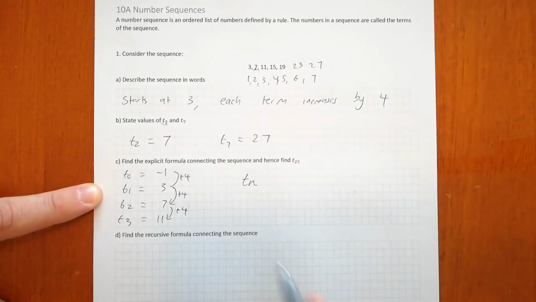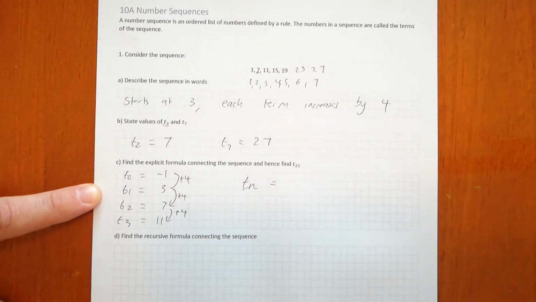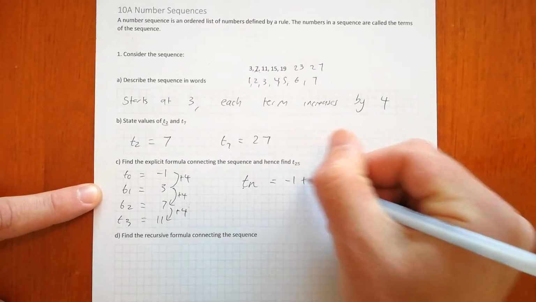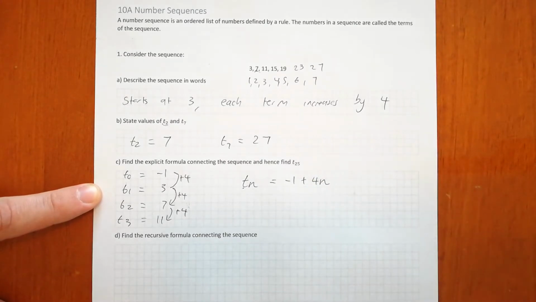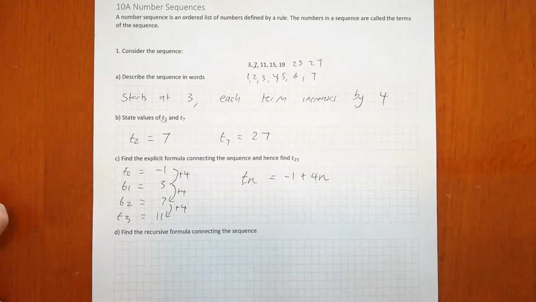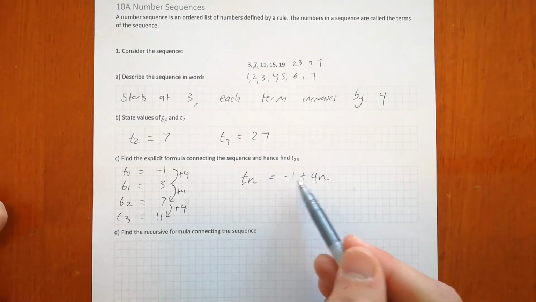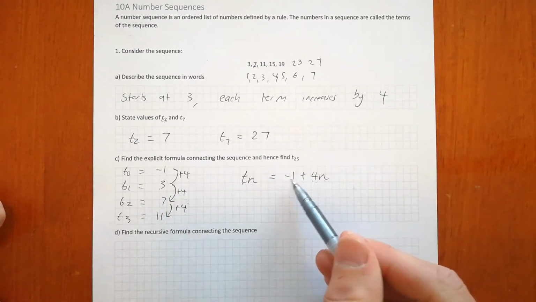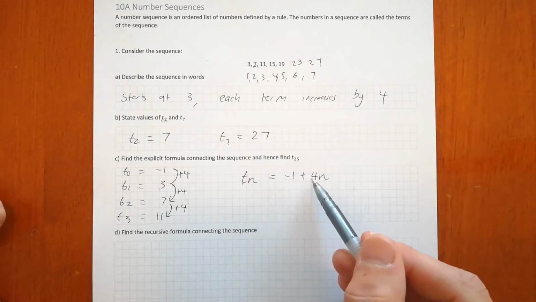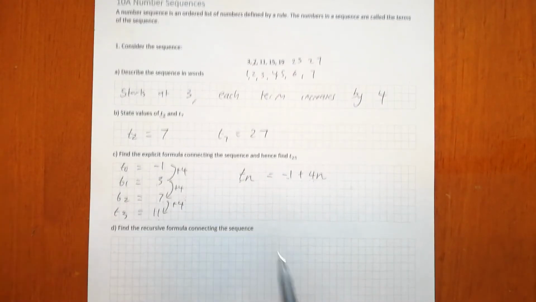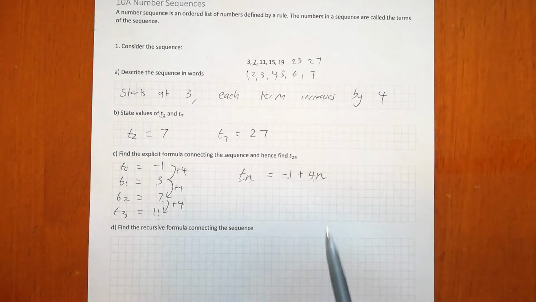We've got the nth term, Tn, okay, so it could be for any term, is equal to -1 plus 4n. So notice this, -1 plus 4 times n. So if we want to find the first term when n is 1, -1 plus 4 is 3. If we want to find the second term, so -1 plus 4 times 2, so that's going to be -1 plus 8, 7. -1 plus 12, 11. So this rule here can generate any term for us.